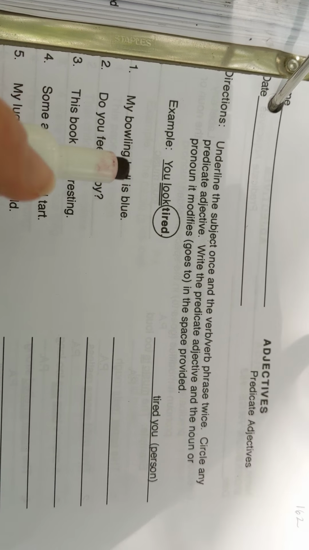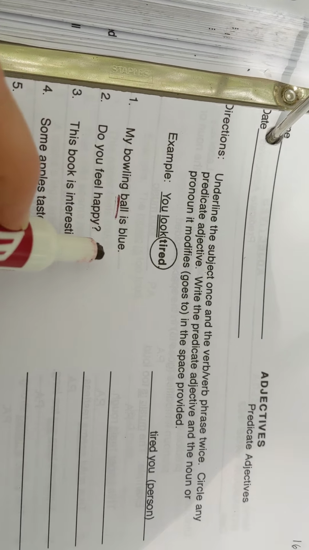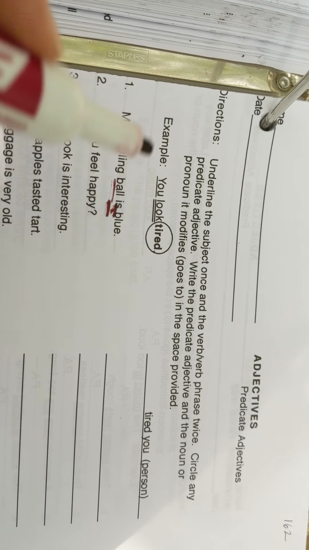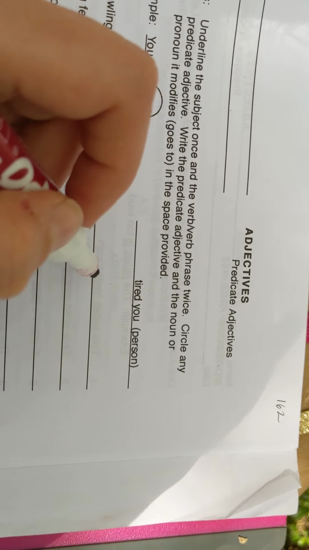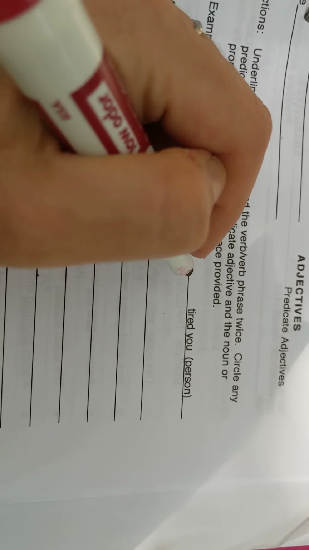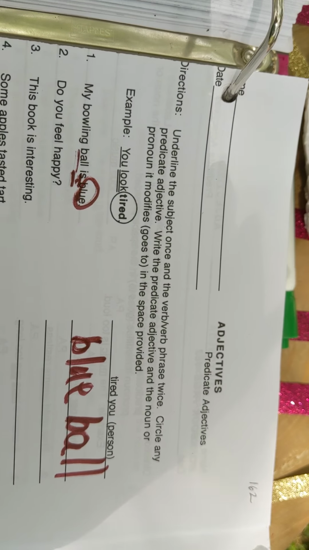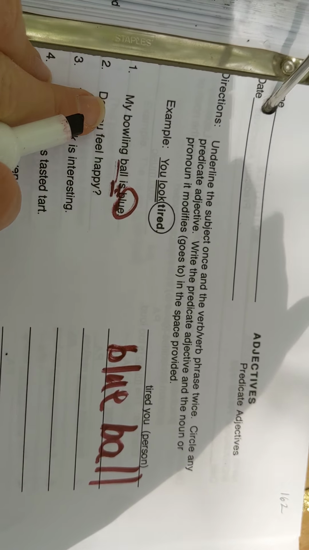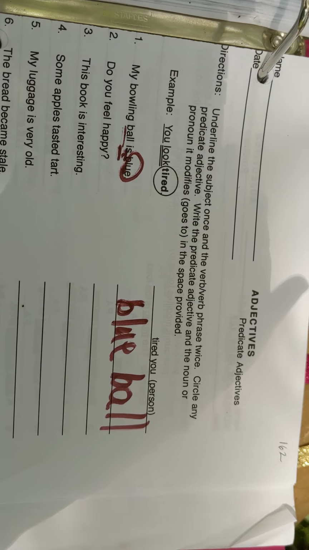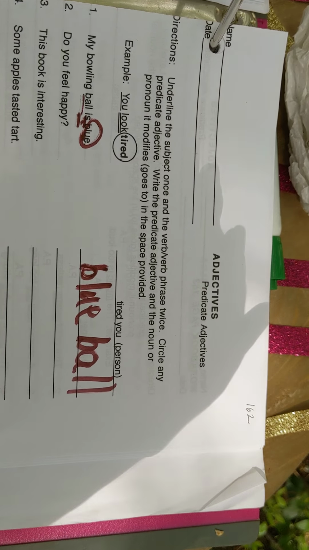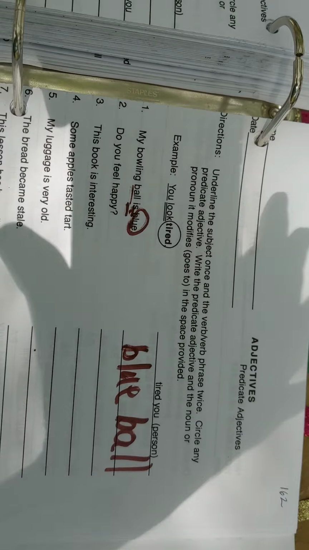My bowling ball is blue. What is my subject? That's right, it is ball. What is my verb? Is. Ooh, my marker's a little off. Okay, what is my predicate adjective? Blue, very good. So what am I going to write in the blank here? Blue ball, that's right, so sorry for the messy handwriting. So that's what your number 1 should look like. We're not going to worry about my bowling, although what are those words? That's right, those are adjectives describing what word? Ball, very good. So ball is your subject, is your verb, and blue is your predicate adjective. In your blank you put blue ball. So let's do number 2 together.